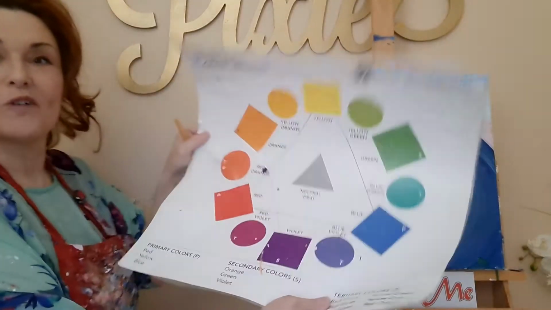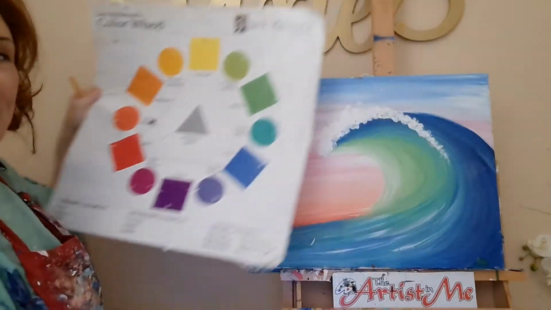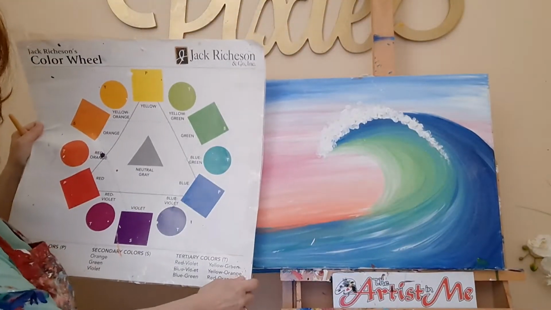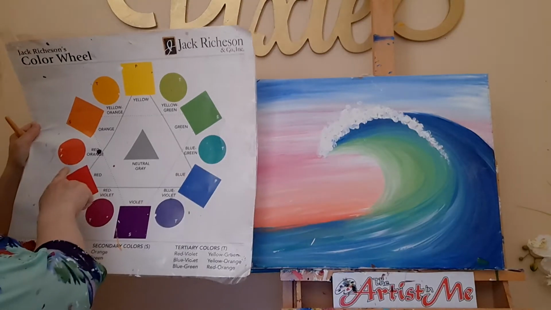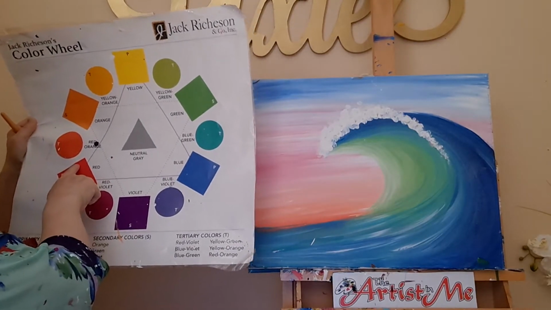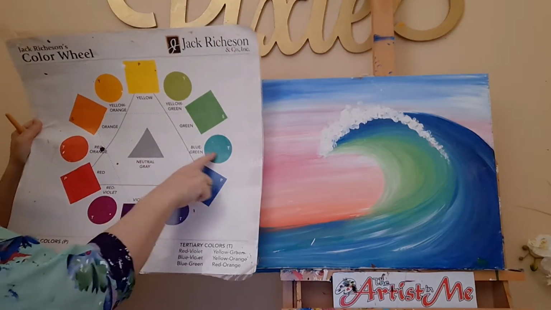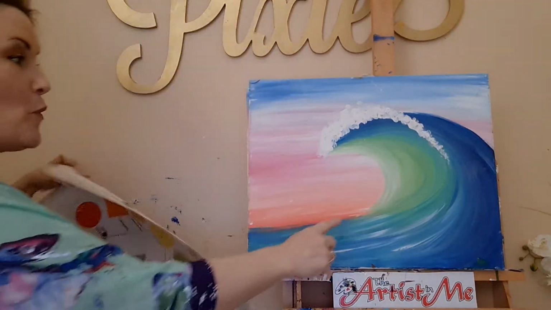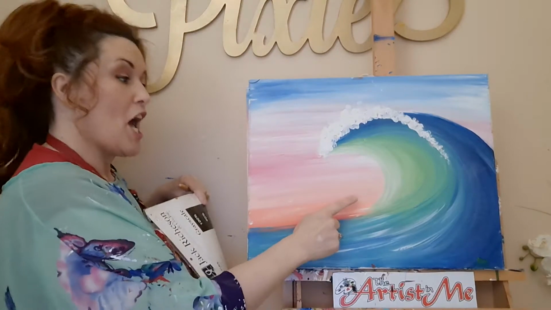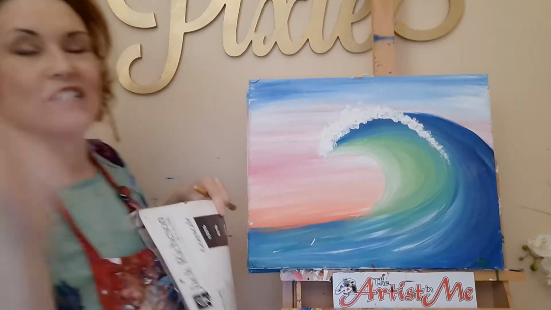Do you guys know the color wheel? Right? Look at our painting and the color wheel. Look, so there's orange way over here. And who's directly opposite of him? Turquoise. So we have high contrast right here. Orange touching turquoise, very bright.